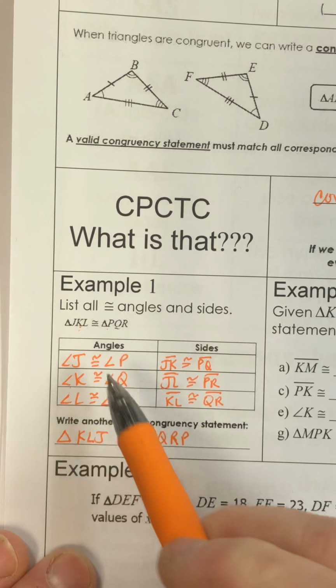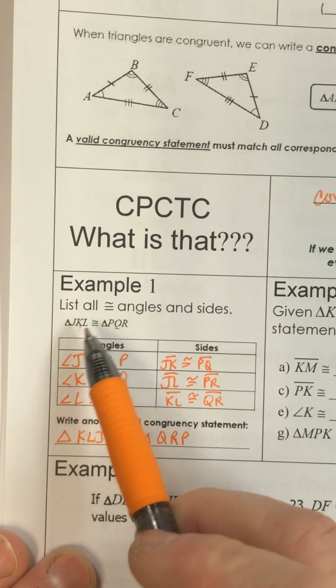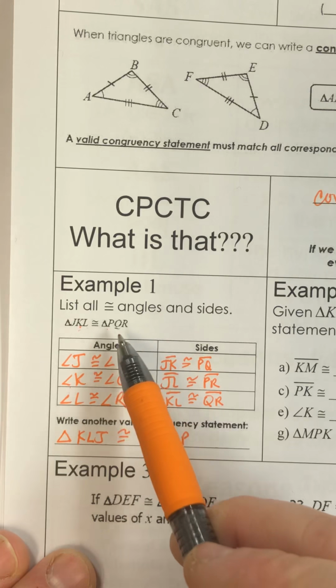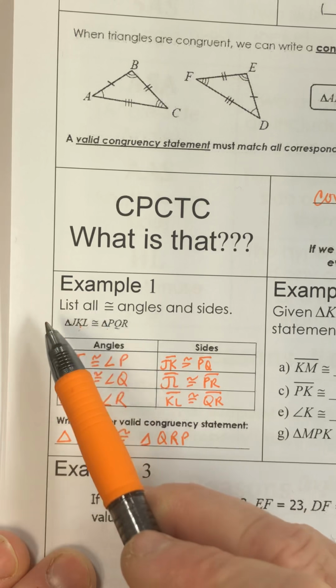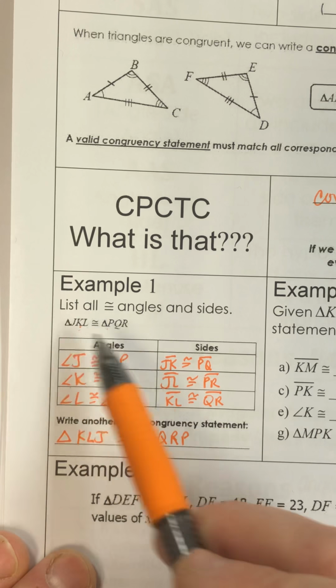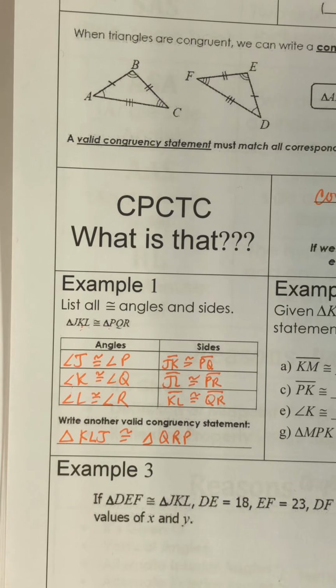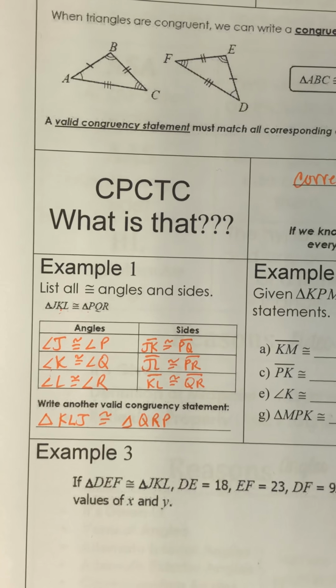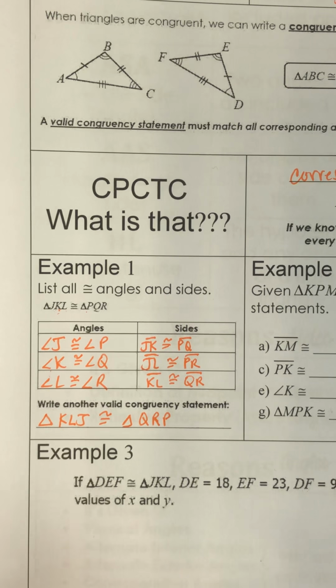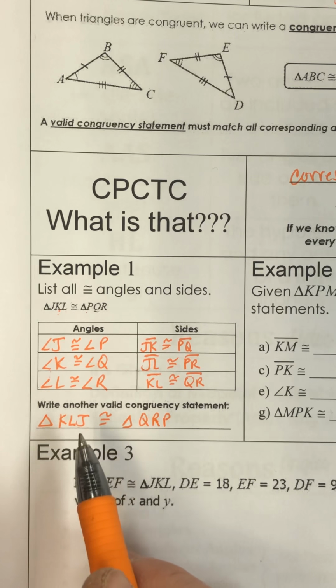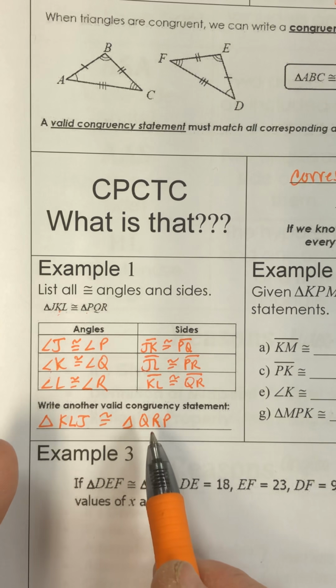You could do more. You could say LKJ, RQP, or LJK, RPQ. You could make up several congruency statements. It's just a matter of how you write the first one determines how you write the second one.